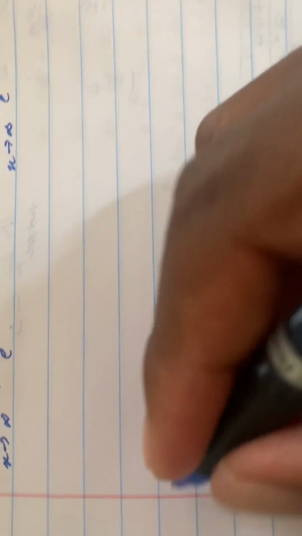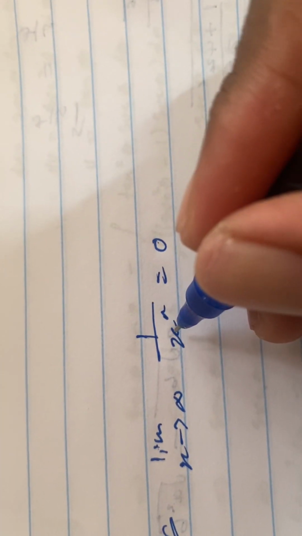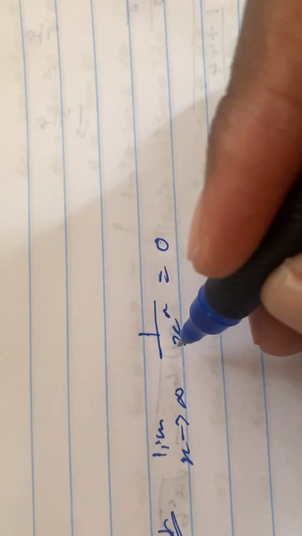And then if you have something like this one, you know that the limit, let me just write it down, limit of x approaches infinity of 1 over x to the power of n is basically 0, because if you put an infinite number in there, it will give you 1 over a huge number, which is 0.0000 something.